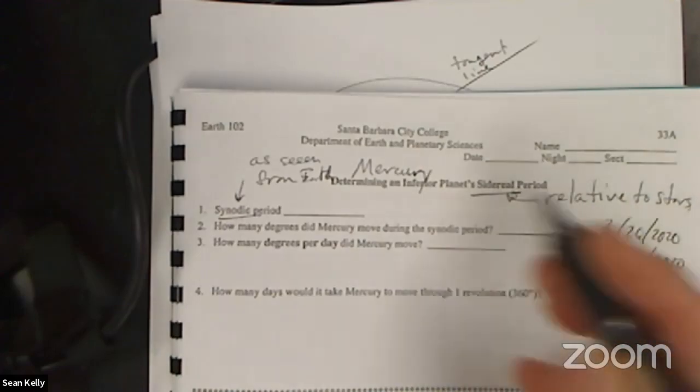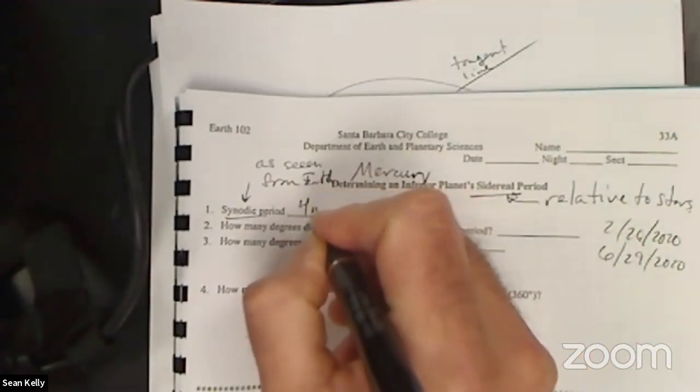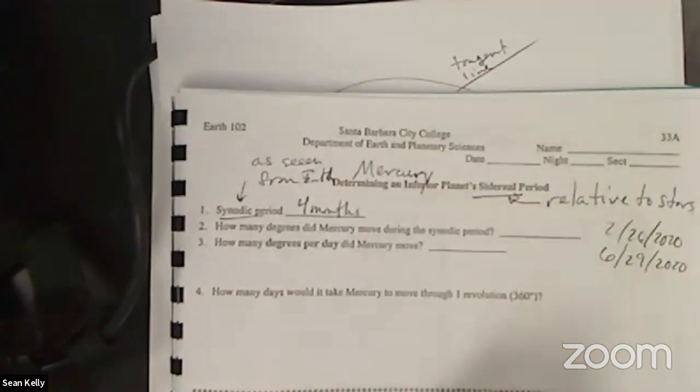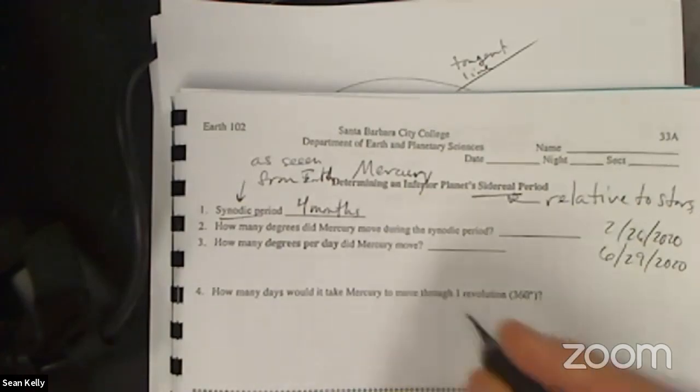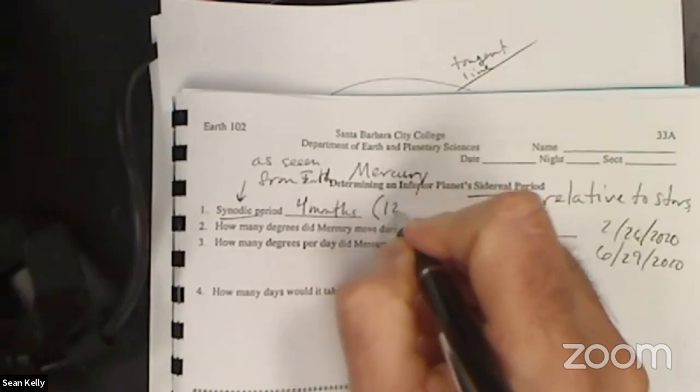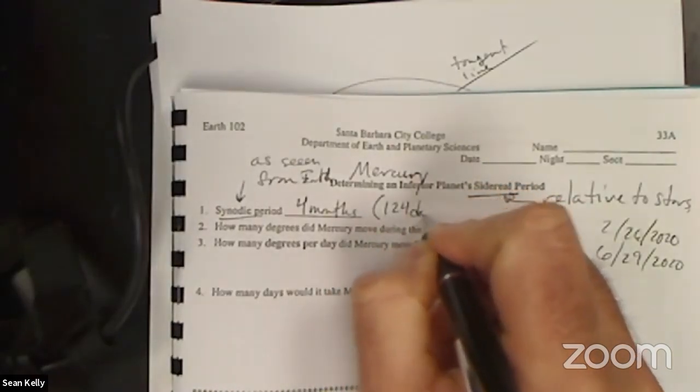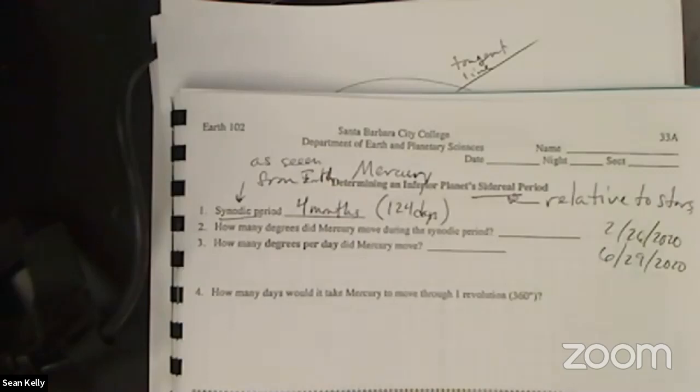It was just about 4 months. So let's put that down, 4 months. Okay. All right. Now if you want to put in parentheses, it was really 124 days. That was the real answer.